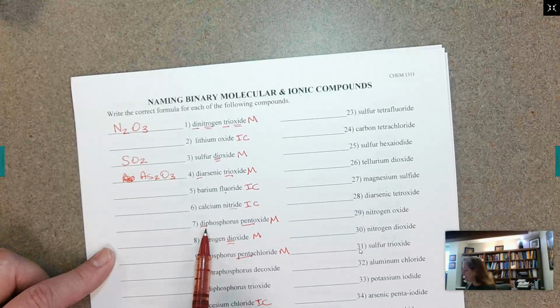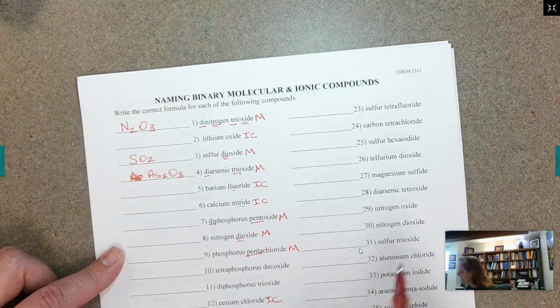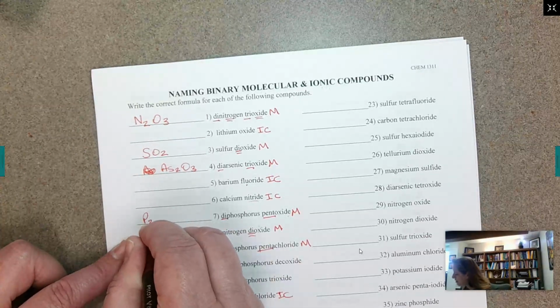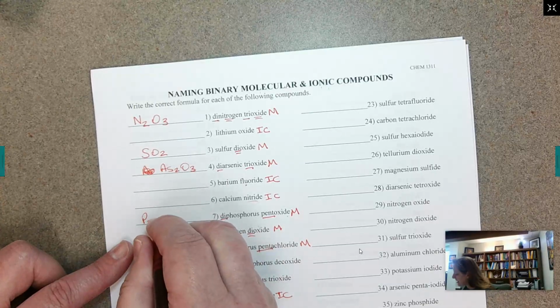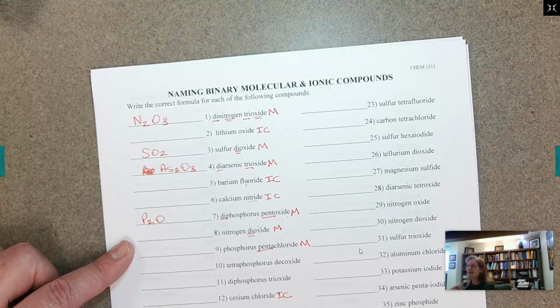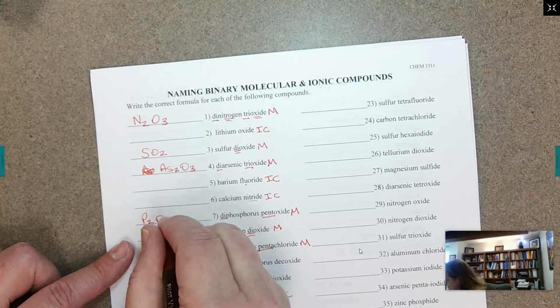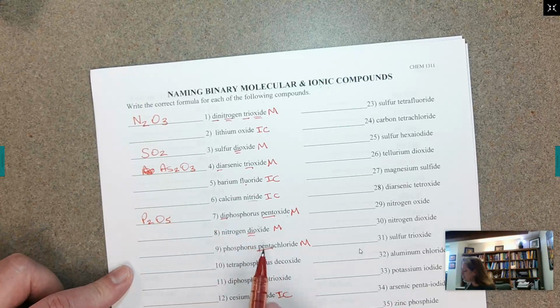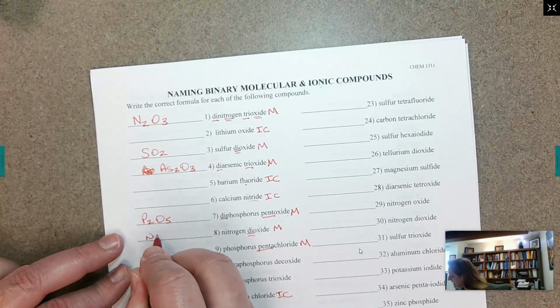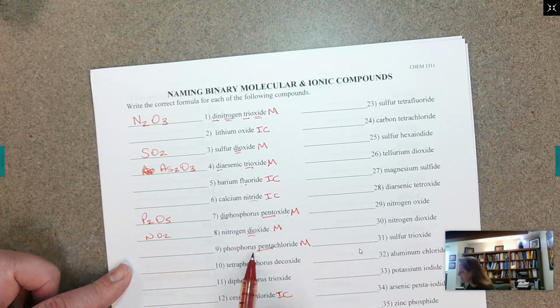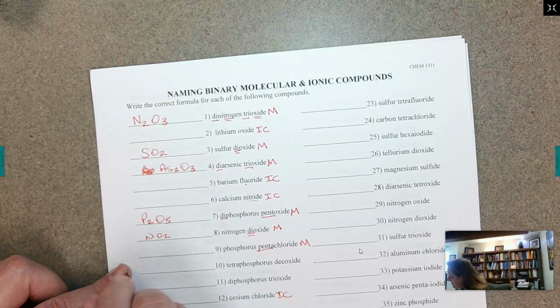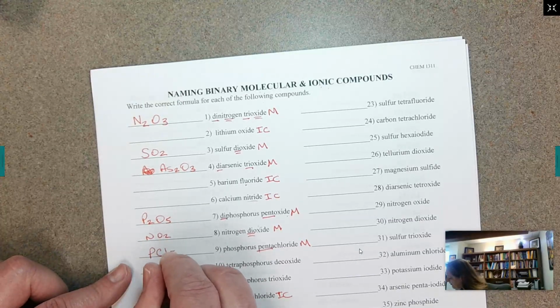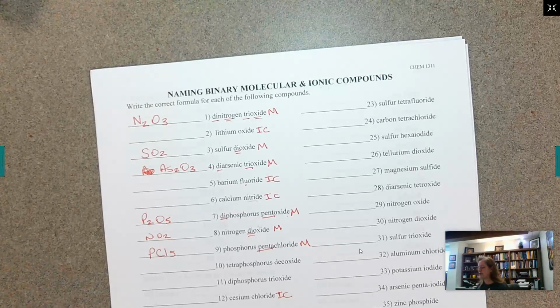Another molecular compound, diphosphorus pentoxide. This is going to be P2 for diphosphorus. Pentoxide, you have to know your Greek prefixes. What is penta? It's going to be 5. Nitrogen dioxide, that's going to be NO2. Phosphorus pentachloride, that's going to be PCl5. And then I'm just doing a few of them.